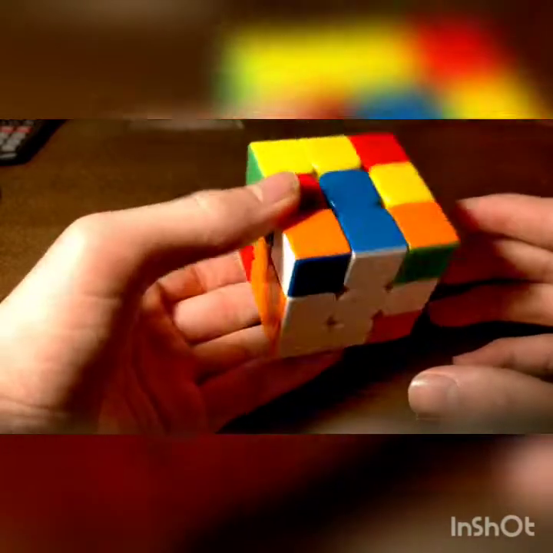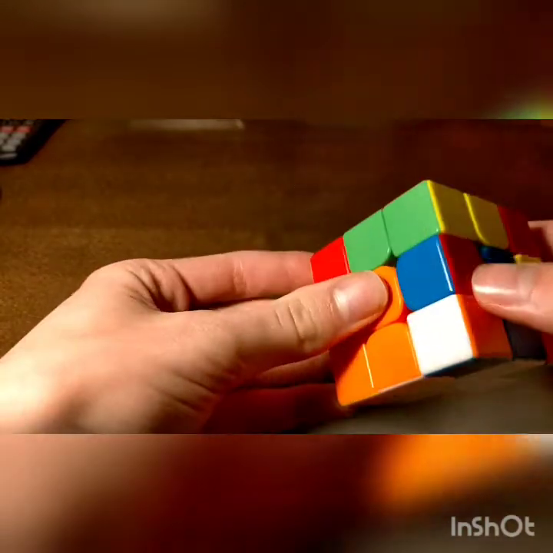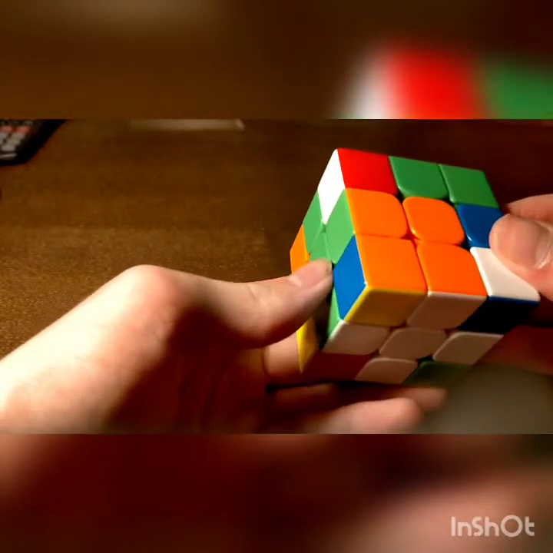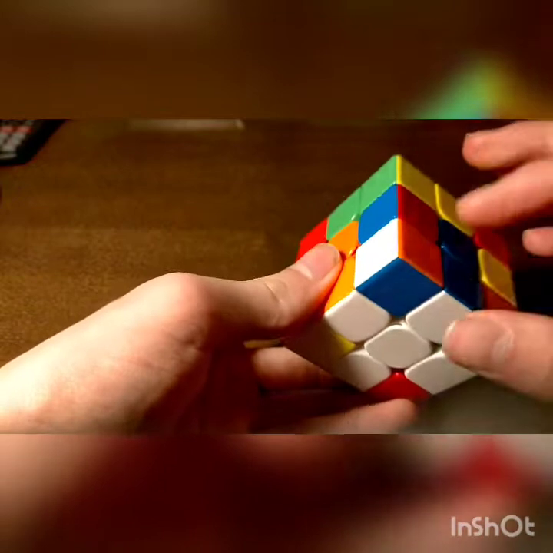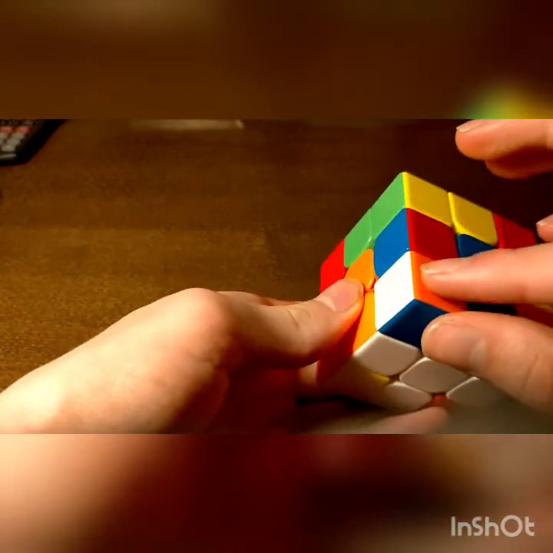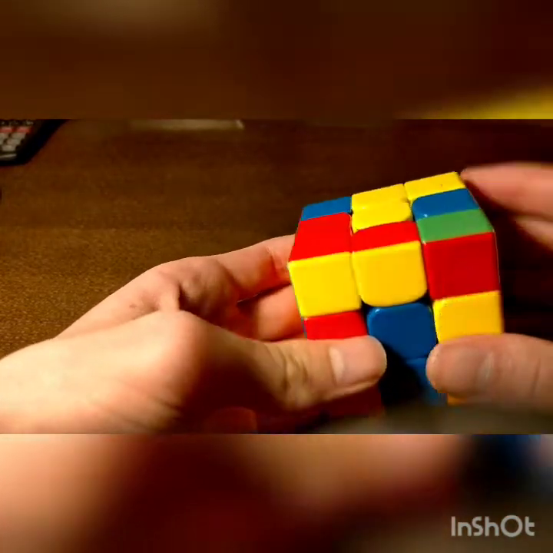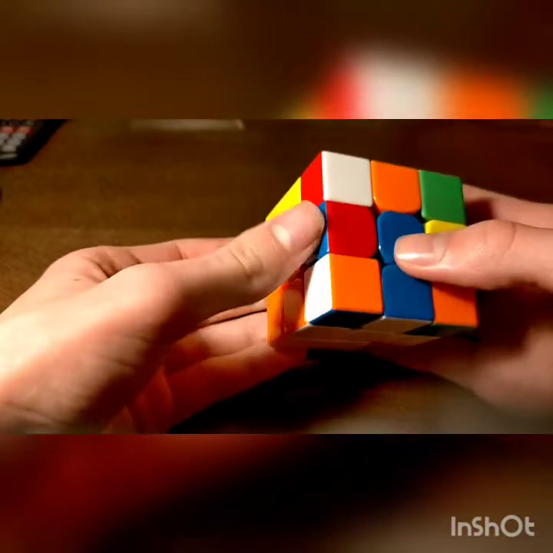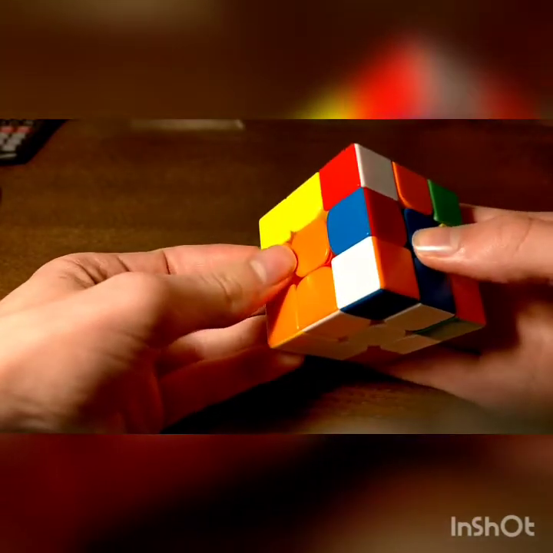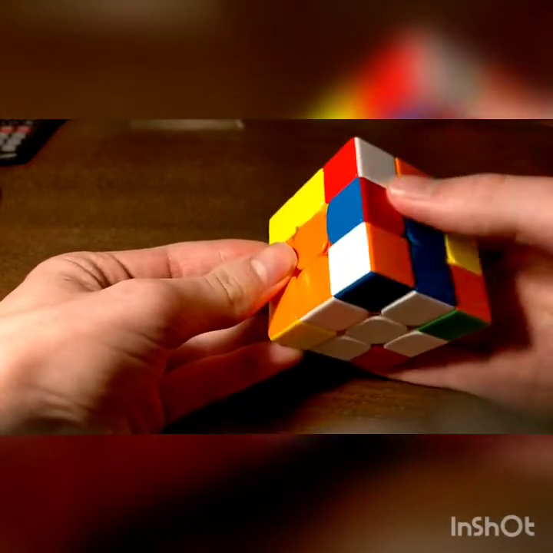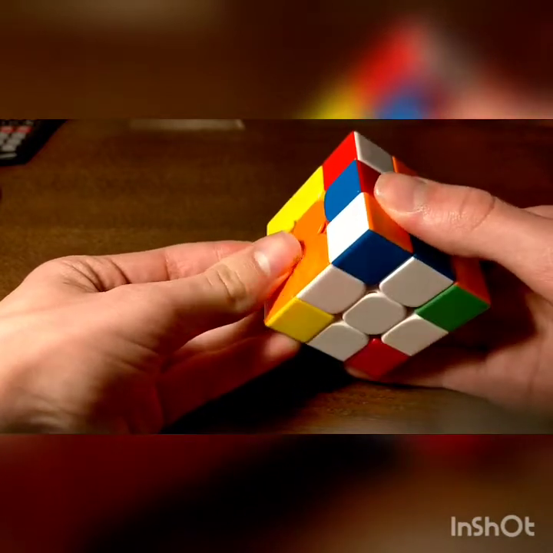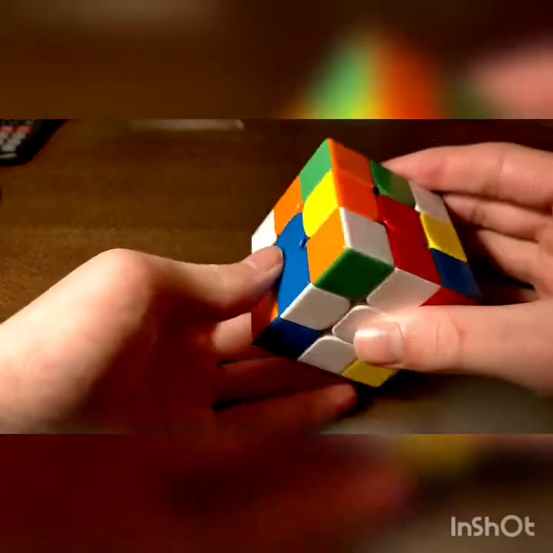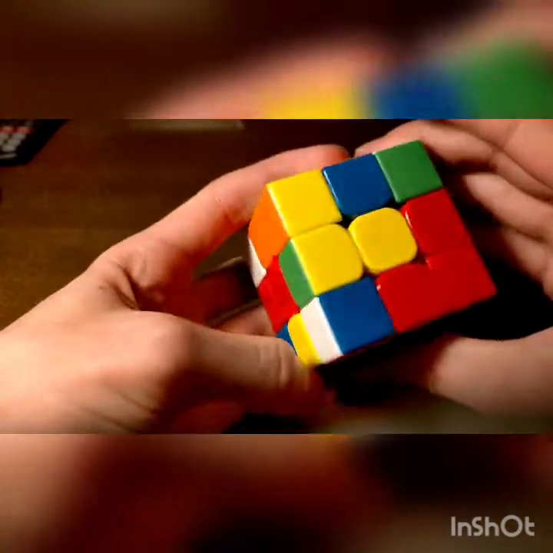And then the second step is to make the entire bottom half and middle layer. And to do that, we are gonna pair up a corner to a middle piece and then insert them together. So in one move you make these two pieces appear in the right slot, and solve the bottom two layers really easily.